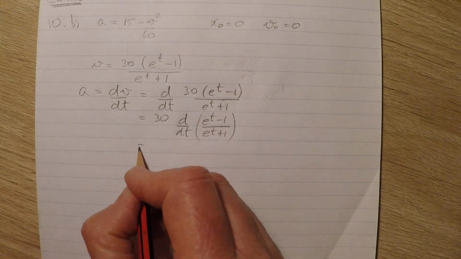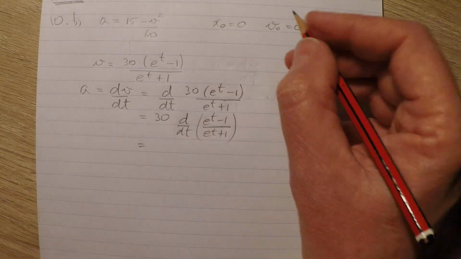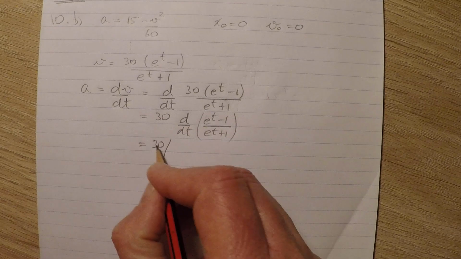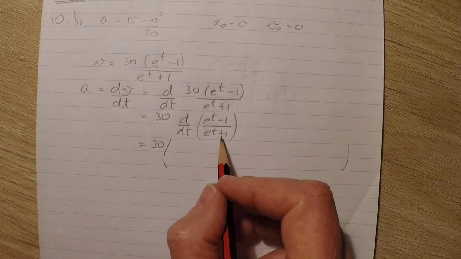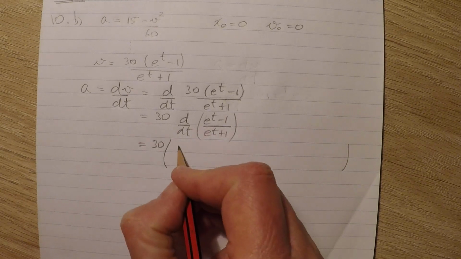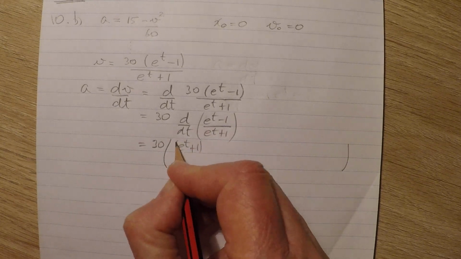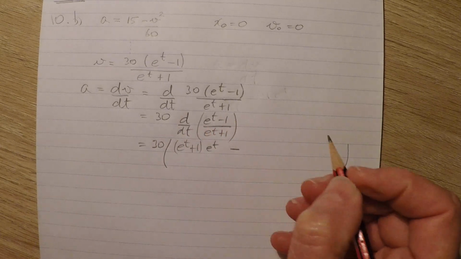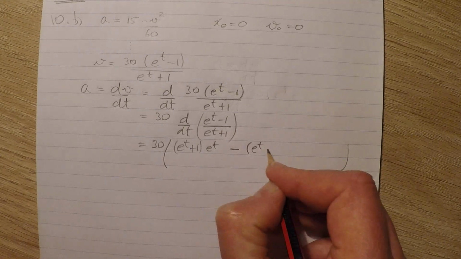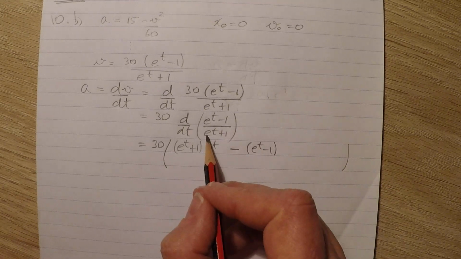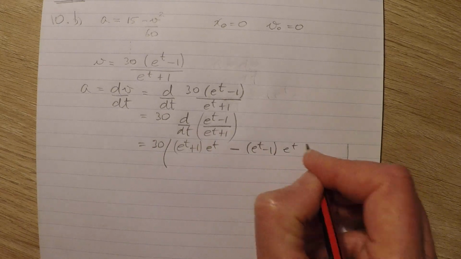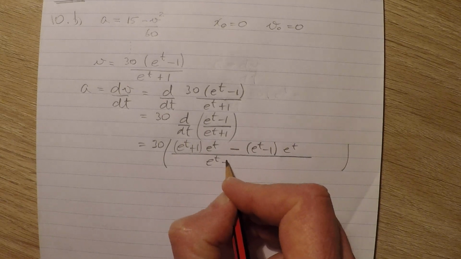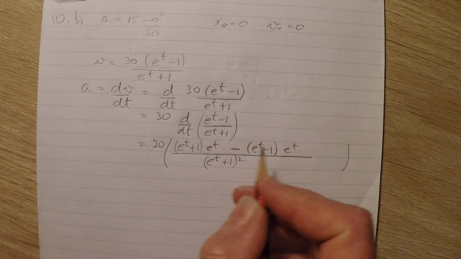This is a quotient, so remembering the quotient rule, as a recap, we would have 30, and then we'll apply the quotient rule. It's the denominator, e^t + 1, multiplied by the derivative of the numerator, which in this case is e^t, minus the numerator, e^t - 1, multiplied by the derivative of the denominator, e^t, all divided by the denominator squared, (e^t + 1)^2.